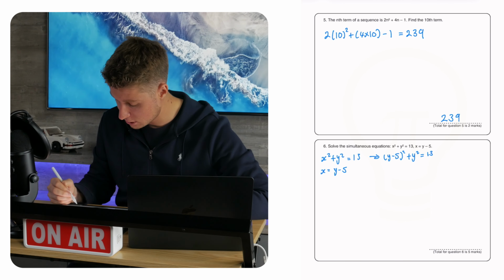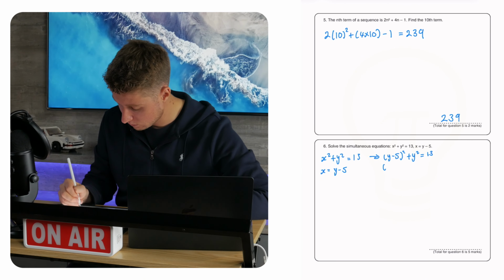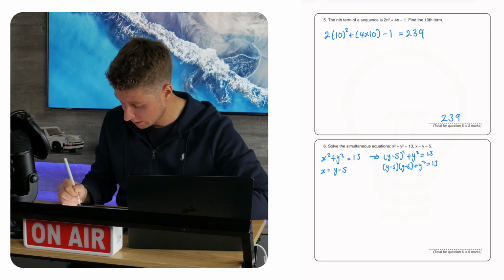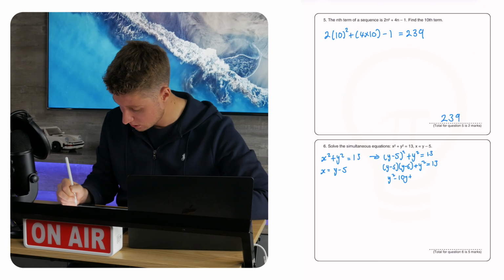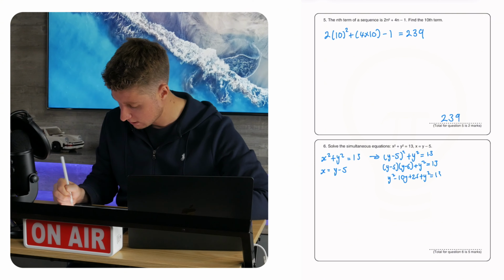So expanding this double bracket here, y minus 5 times y minus 5, we're going to get y squared minus 10y plus 25 plus y squared equals 13.